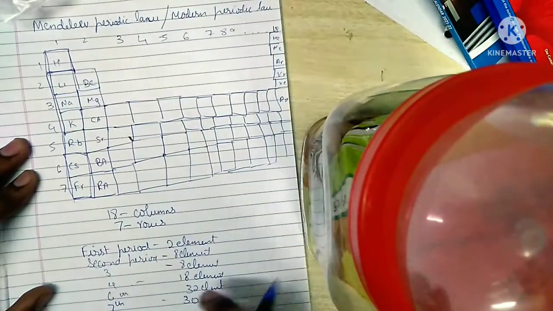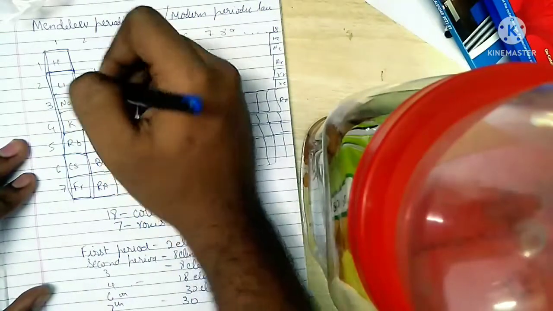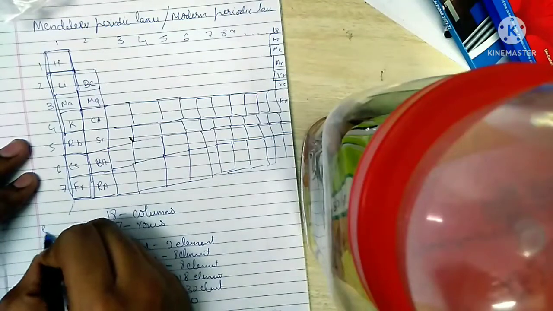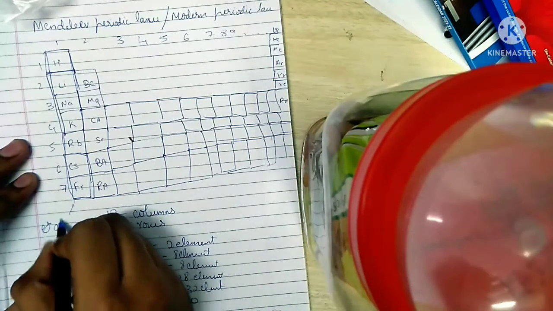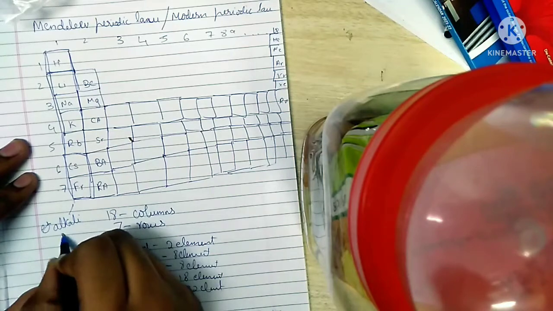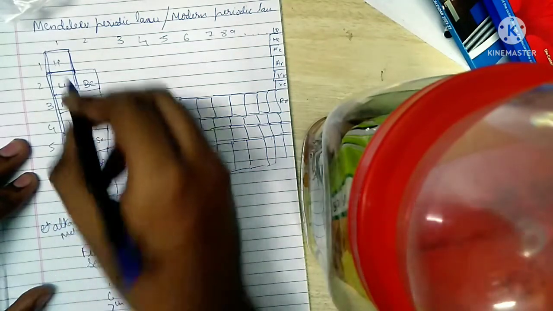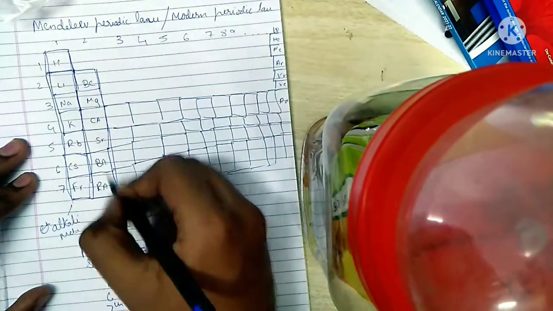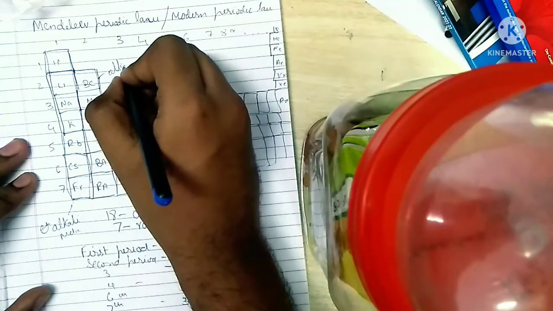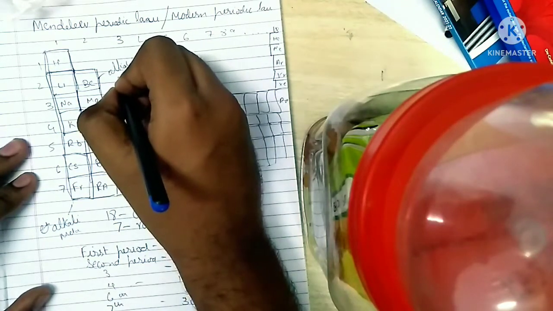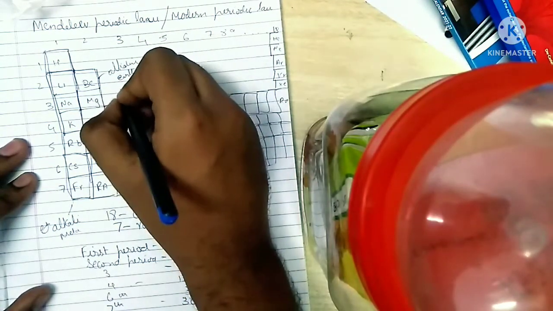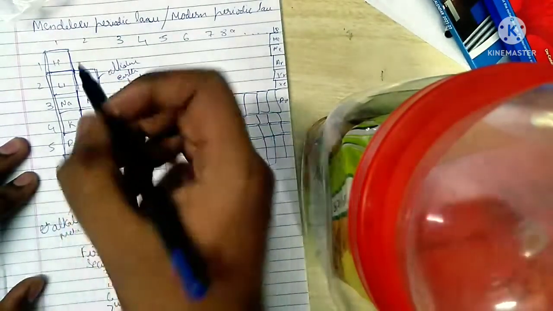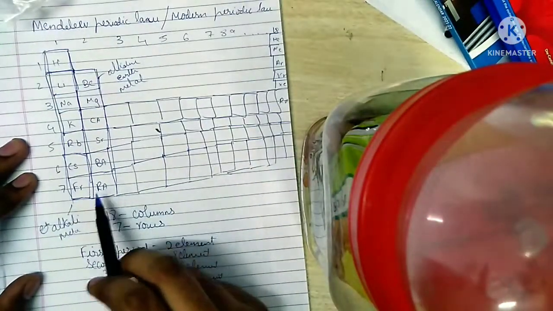So now what I have to notice properly is the first column we see in a periodic table is called alkali metal. The second which you see is called alkaline earth metal. So this is called alkali metal and this is called alkaline earth metal.